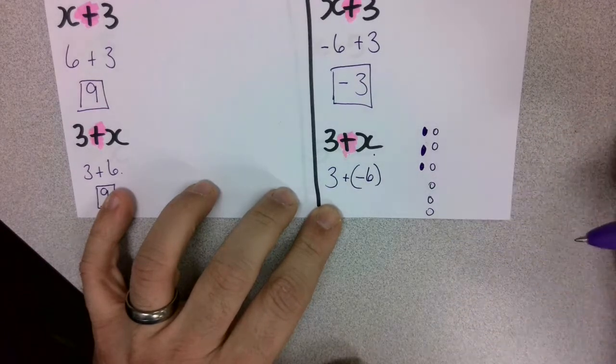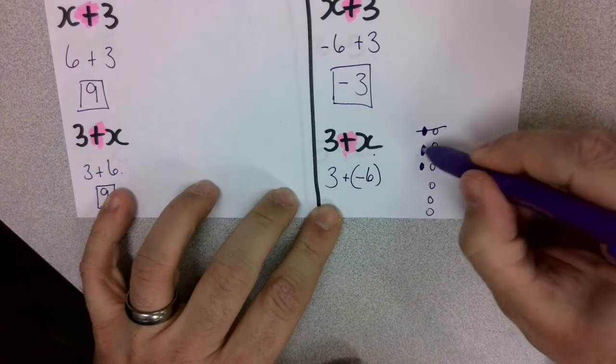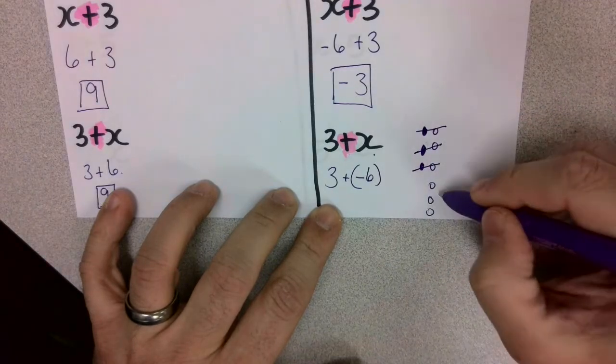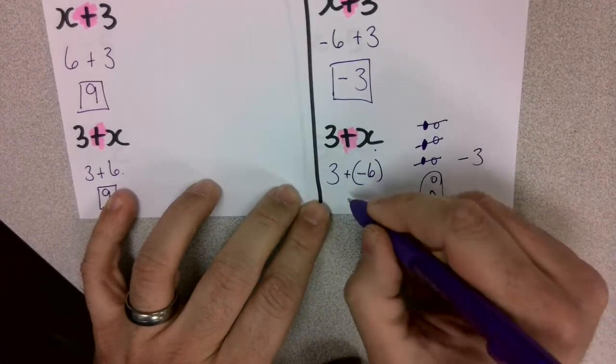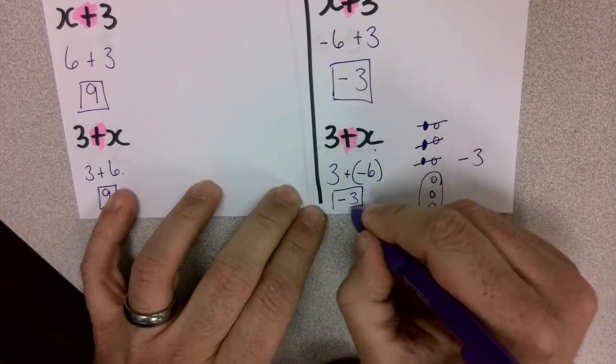Now we have to look and see, do I have any zero pairs? I sure do. I have 1, 2, 3. So what is left? Up here I have minus 3, so in this case, I also have minus 3.